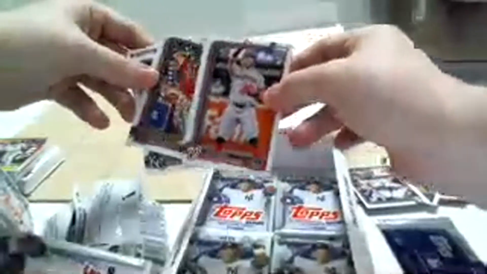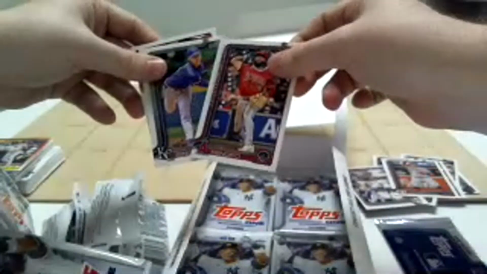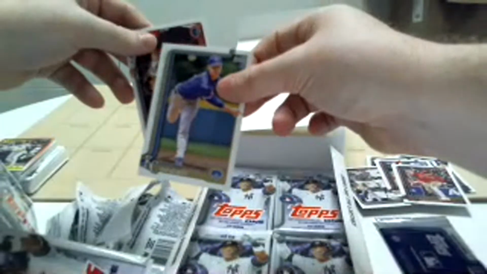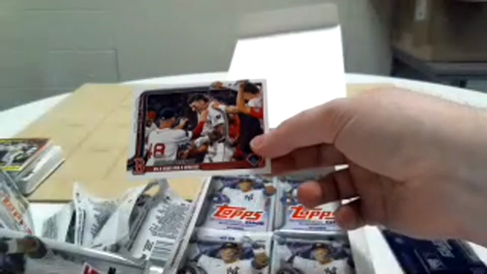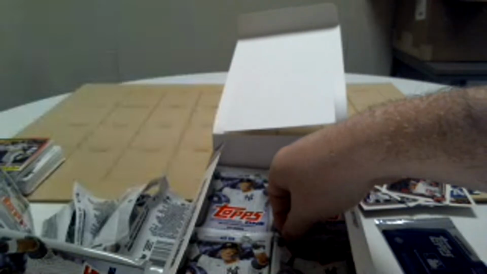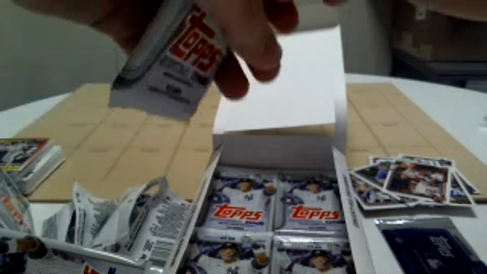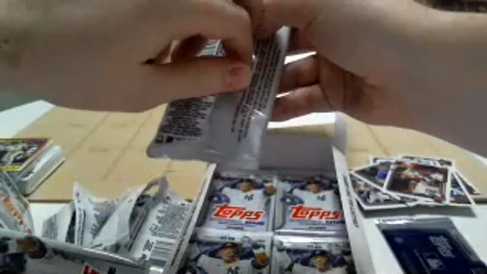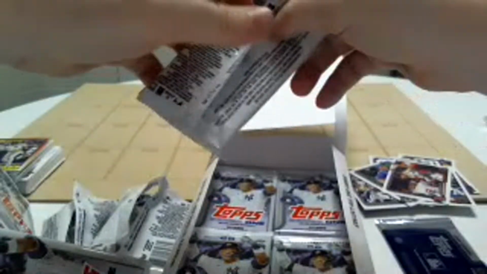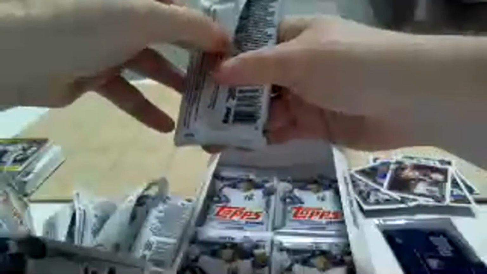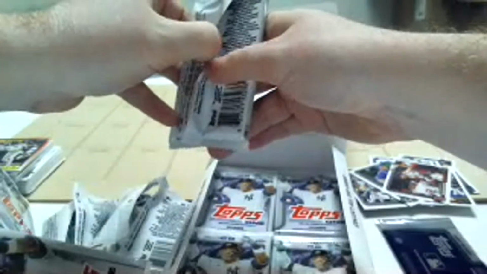Andres Chaparro for the Nationals. Luis Rengifo of the Angels. And Brady Singer of the Royals. And then the Dub and Drench Red Sox card. All right. Here we go. This has been a little disappointing so far, but hopefully we'll hit something soon regarding these.